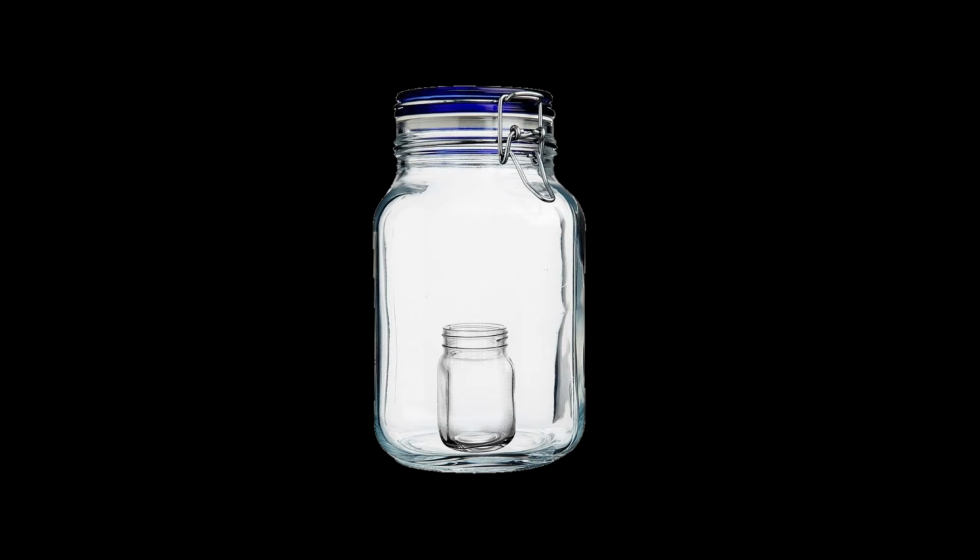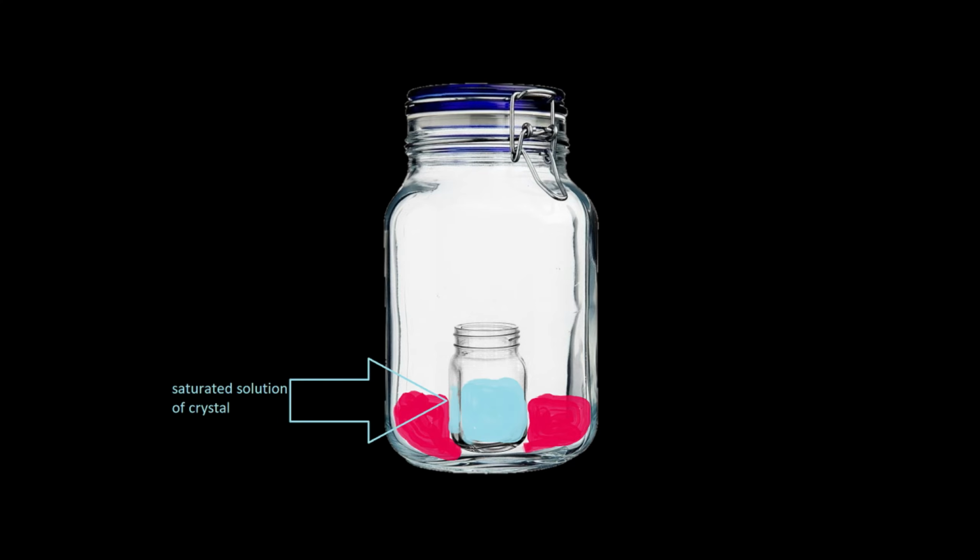The next step is to fill the big jar that contains the smaller one with some solvent. This solvent must be soluble in the other solvent that we will put inside the small jar, but it should not dissolve the crystal itself. And for my experiment I tried to grow sodium chloride crystals, so I used ethanol as the other solvent that you see here in red. Inside of the small jar I put a solution of distilled water and sodium chloride.